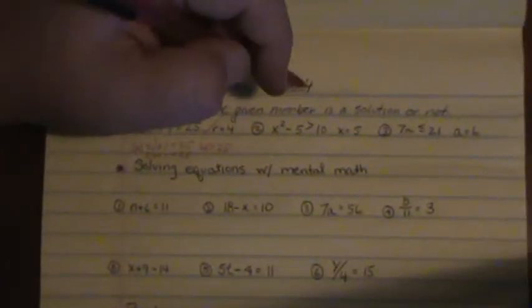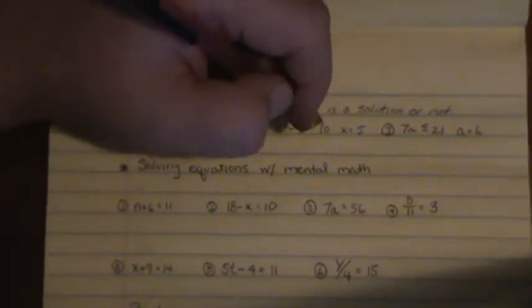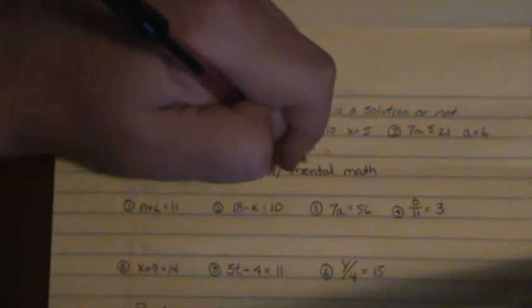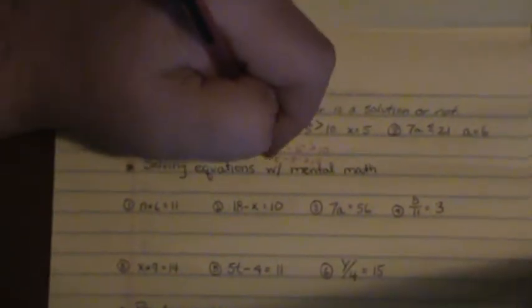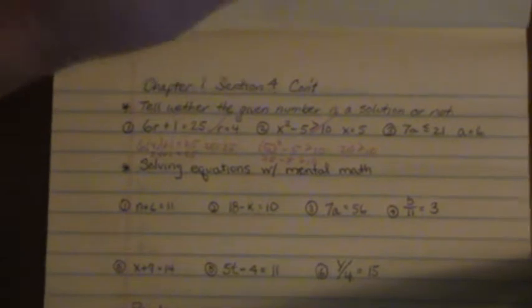Next one, number 2, we have x squared minus 5 is greater than 10, plug it in. So we have 5 squared minus 5 is greater than 10. 5 squared is 25. Minus 5 is greater than 10. So now I have 25 minus 5, which is 20, is greater than 10. Is that statement true? Yes, it is. So we mark it off.